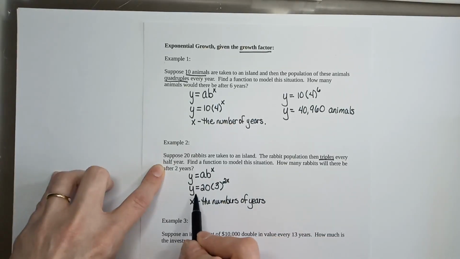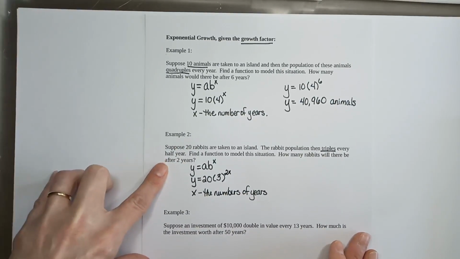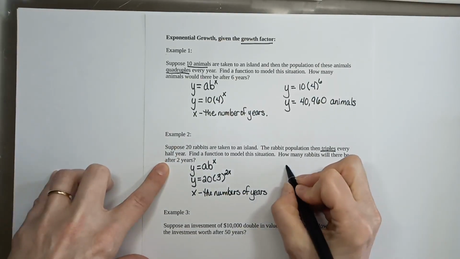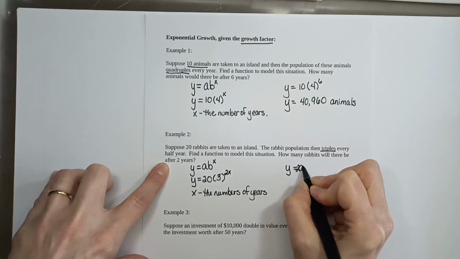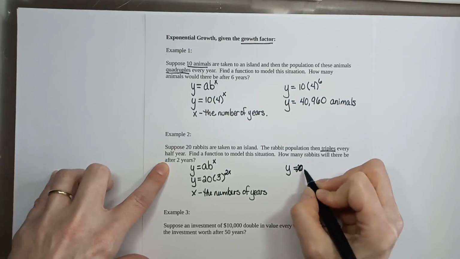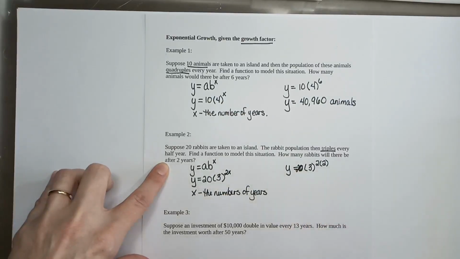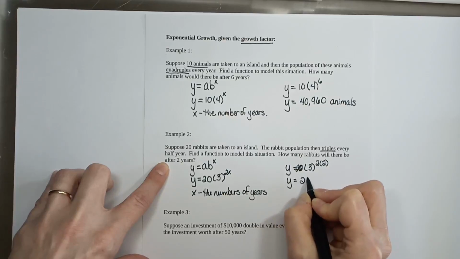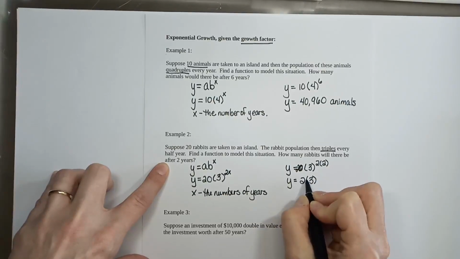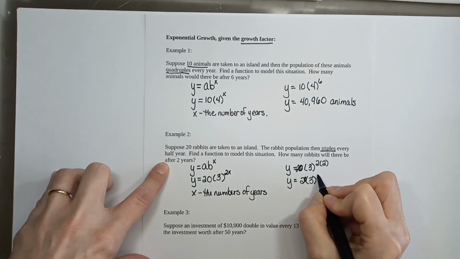So let's take that information and solve the question that we have here. How many rabbits will there be after 2 years? We will do y equals 20 times 3 to the 2 times 2 years. Y equals 20 times 3 to the 4th power.